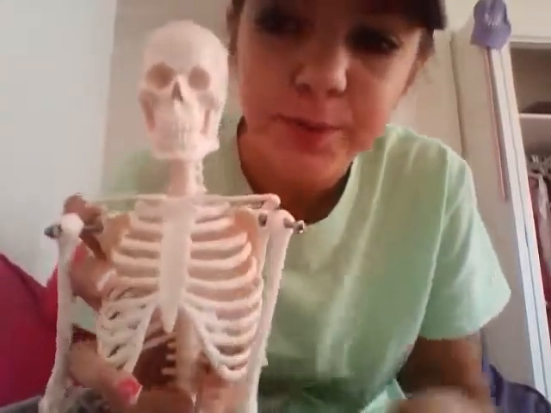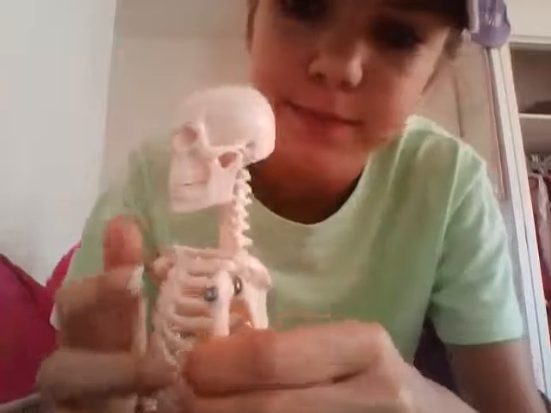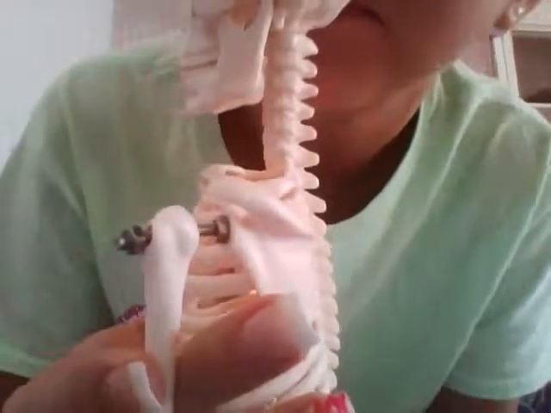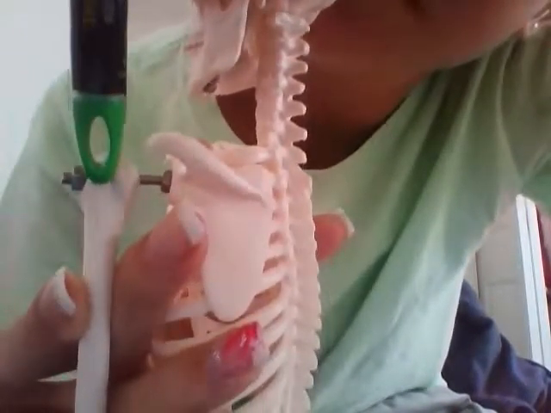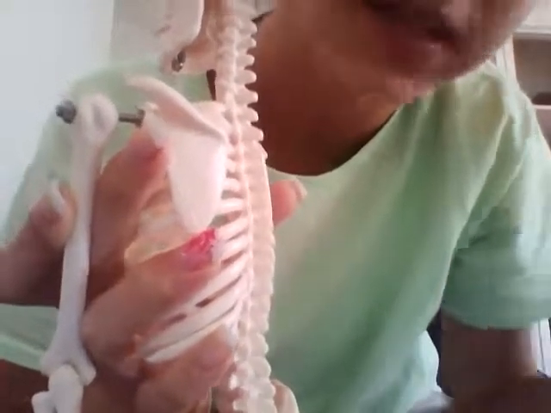the greater tubercle. Let's see. Is this the little bump right? The smaller bump right here. Then we have the lesser tubercle. Let's see, yeah, the lesser tubercle right here.